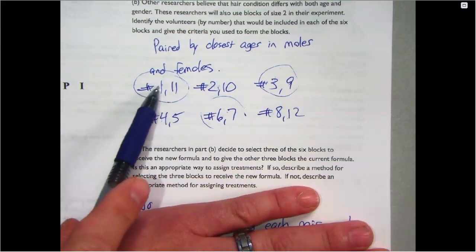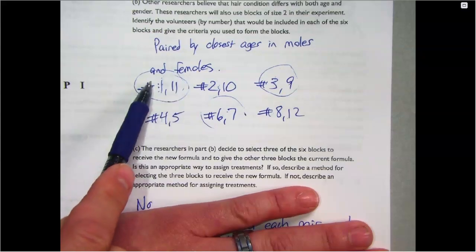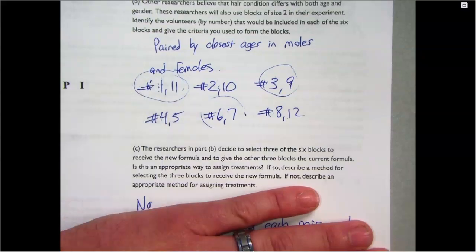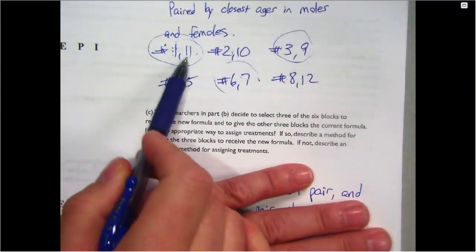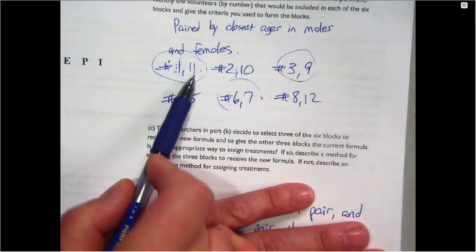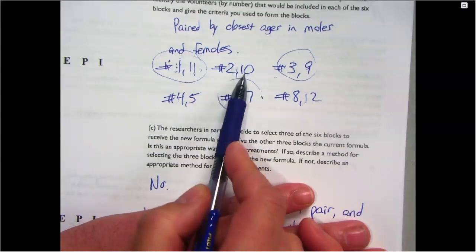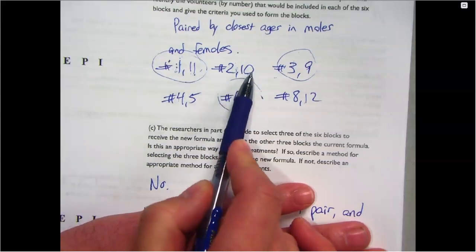Well, remember, these are similar to each other. So this is not what we want to do. I'm having trouble explaining why it's not what we want to do, but let me explain what we do want to do. What we would want to do is put these 2 in a block together because they're similar. I want to give one of them the new treatment and one of them the old treatment. We put these 2 in a block together because they're similar. So I want to give one of them the new treatment and one of them the old treatment.